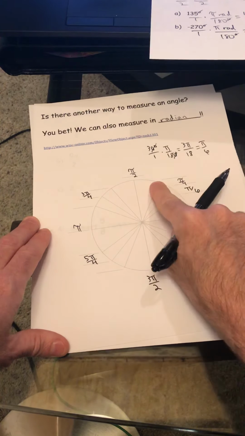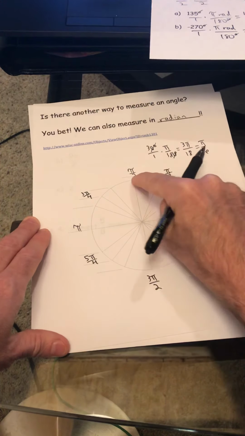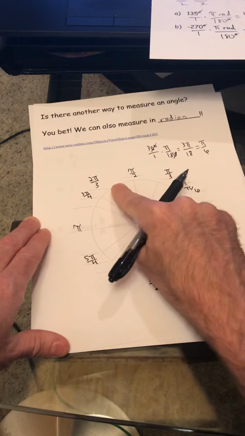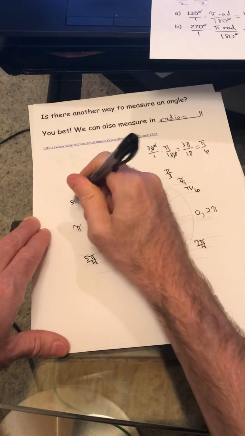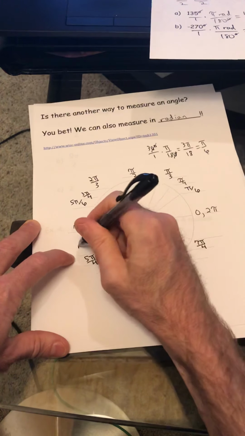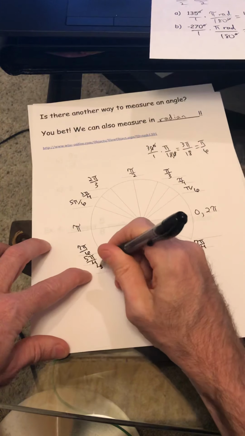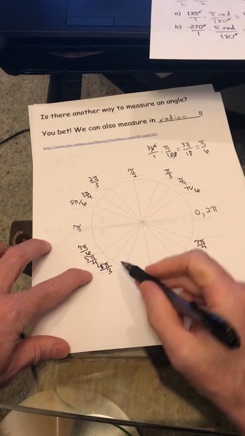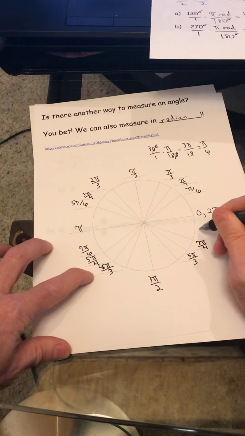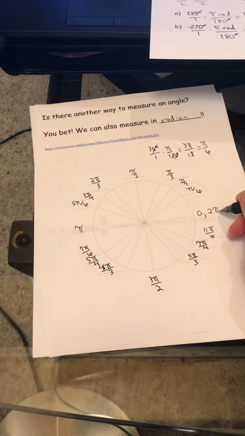So here's 1 over 6, 2 over 6, or 1/3. 1 over 6, 2 over 6, 3 over 6, 4 over 6, which is 2/3. So there was 4 over 6, 5 over 6, 6 over 6, which is 1, 7 over 6, 8 over 6, which is 4 pi over 3, 9 over 6, 10 over 6, 5 pi over 3, and then the last 30 degrees, 11 pi over 6, and then of course at 2 pi you're back at 12 over 6.